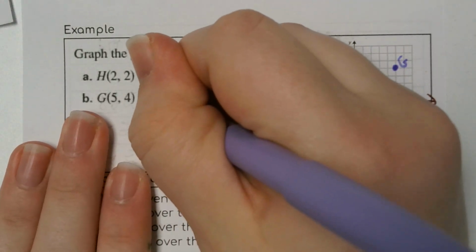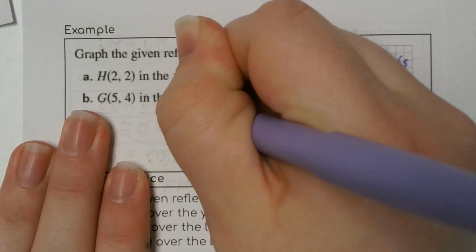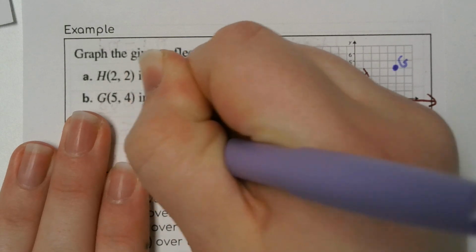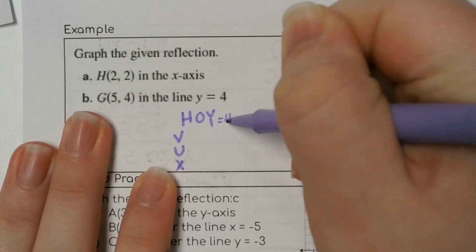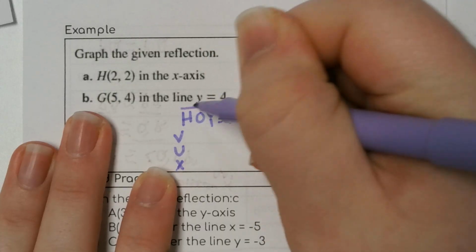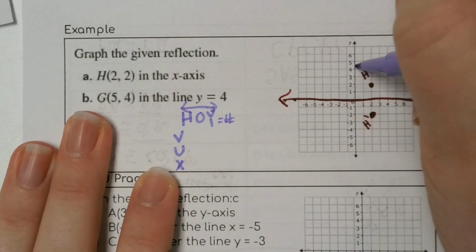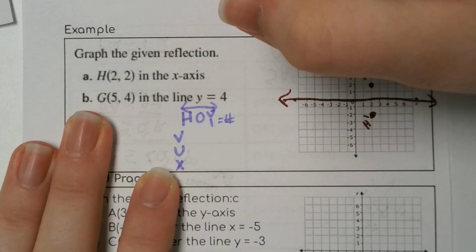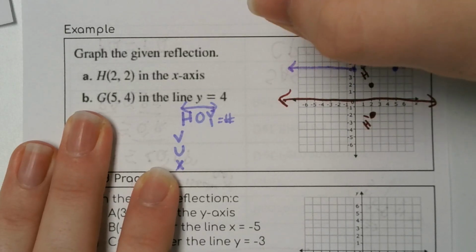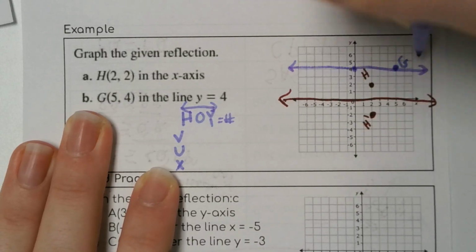So if you don't remember how to do this, here's a little recap. When it's y equals a number, that means it's a horizontal line. So at 4 on our y-axis, we put that horizontal line. That's the line of reflection.